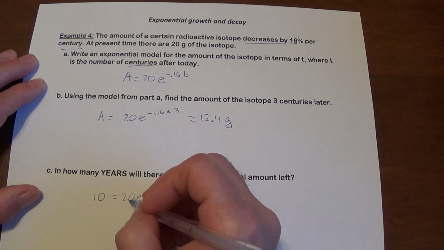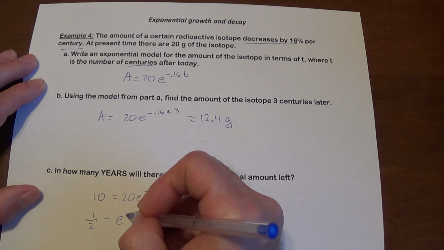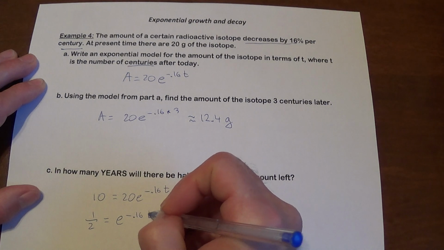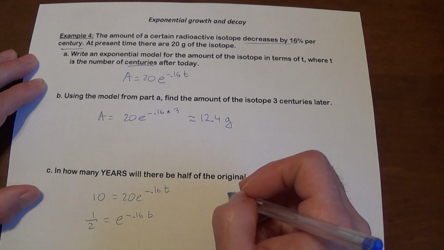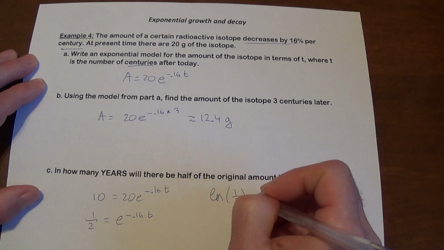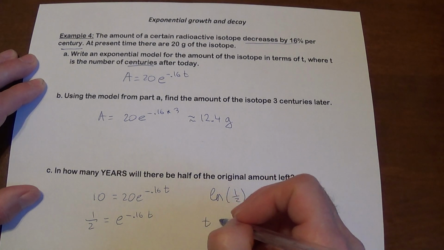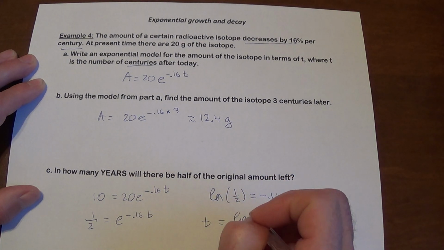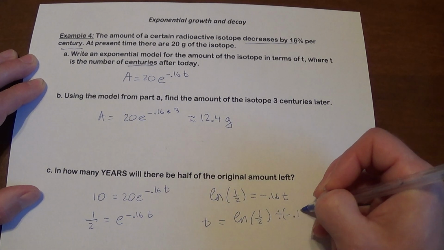Divide both sides by 20. And what's going to happen here, you're going to get a half, right? Which is going to be consistent. We want half left, right? So it's going to be representing half. Then ln 1/2 is going to equal negative 0.16 t. And t will be ln of 1/2. We're going to divide this by negative 0.16.